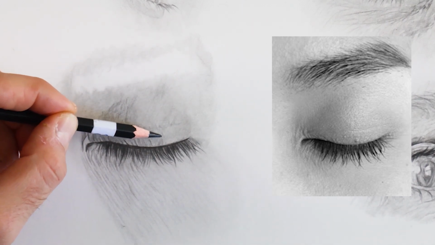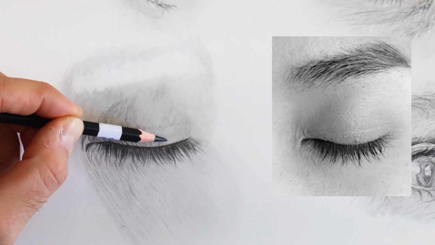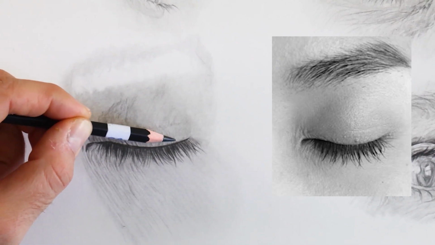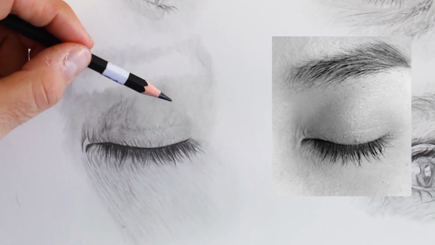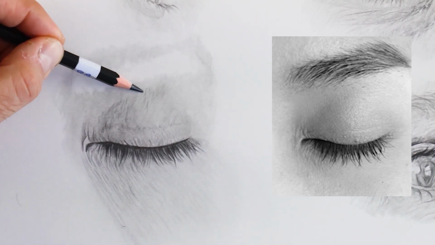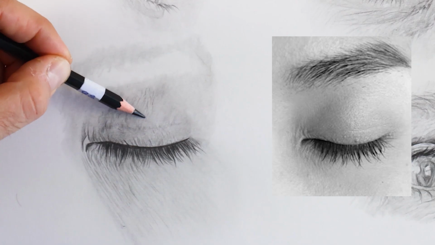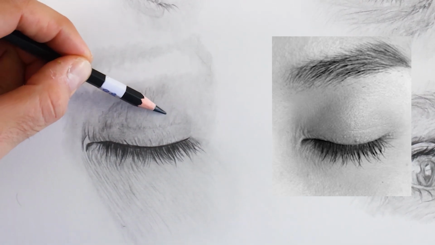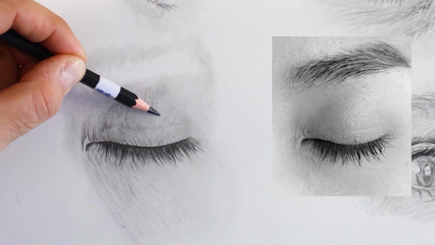At this stage, we can see that just a few well-placed pencil strokes have completely transformed the texture, making it look significantly more realistic. And this is a great sign, and I will continue refining the details in this area. And overall, the eyelid is nearly complete, and it stands out nicely from the surrounding skin.